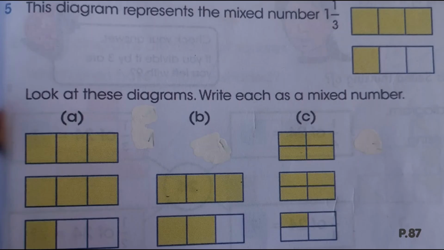Question number 5. This diagram represents the mixed number 1 and 1/3. Here we have a whole amount and then a part. Look at these diagrams, write each as a mixed number. Now, we have two full shaded shapes with one part. Can you guess what the mixed number is? We have two full shapes and one shaded out of 3, so 2 and 1 out of 3.